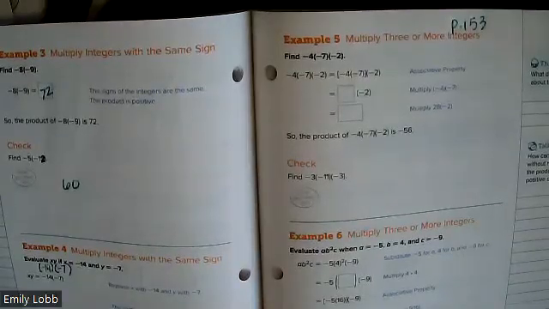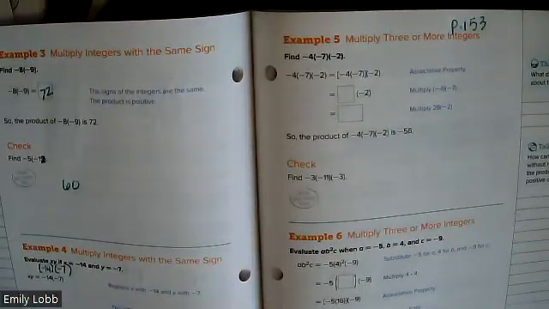My dears, we're going to start on page 153. Page 153.